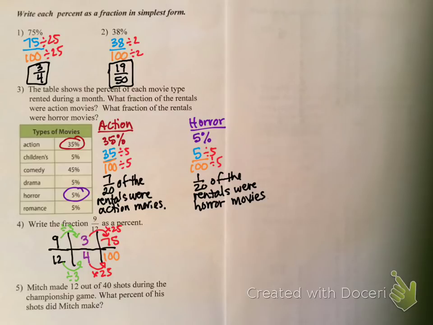So here's what I do. I write the numerator number, and to represent the divided by 100, I just write the percent symbol. That's it. 75%. Easy as that.